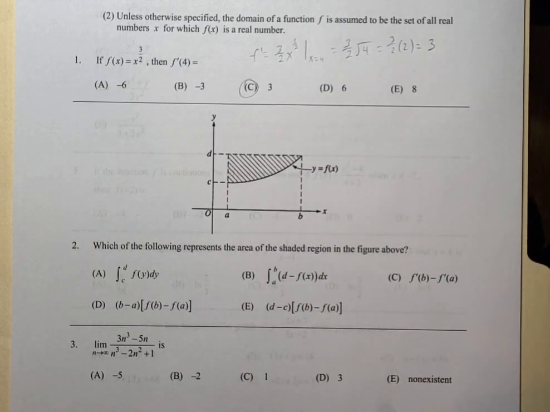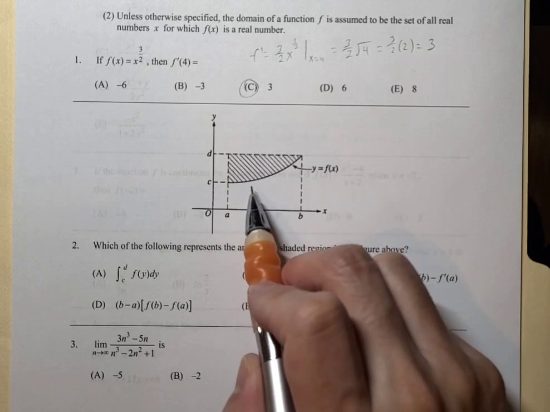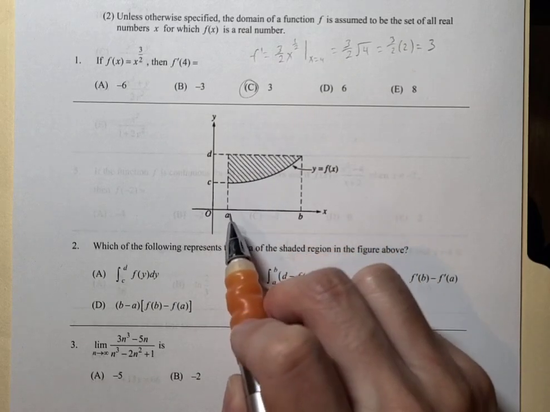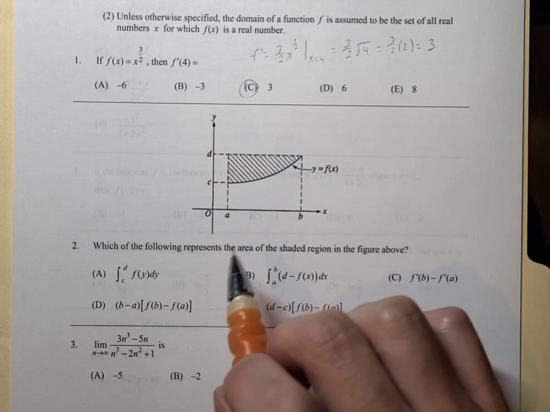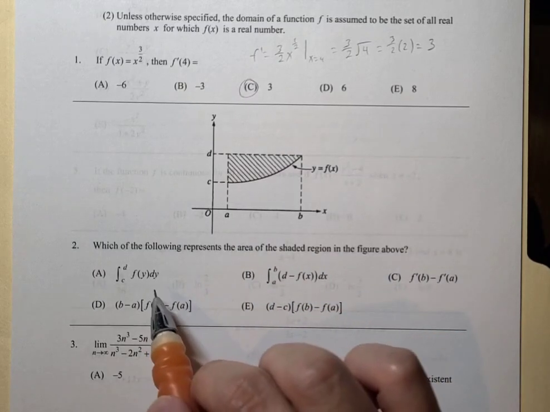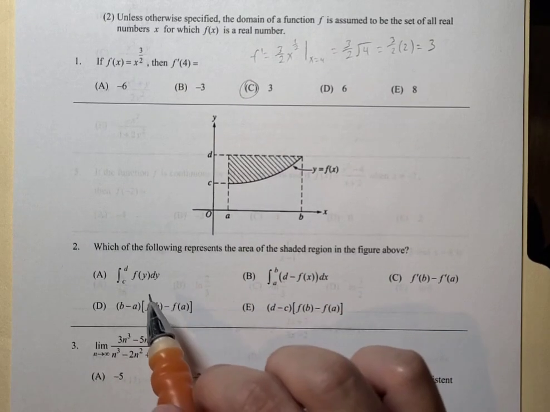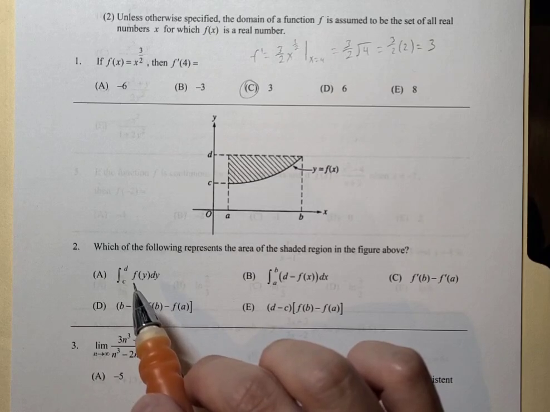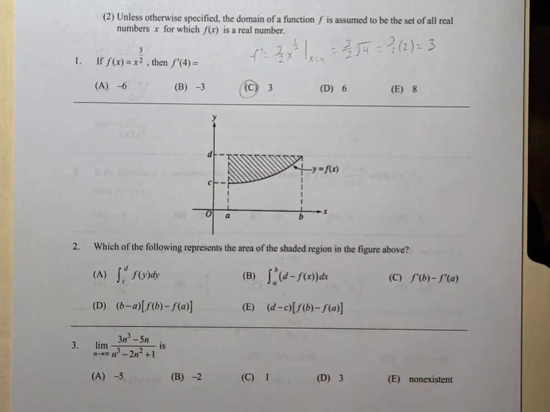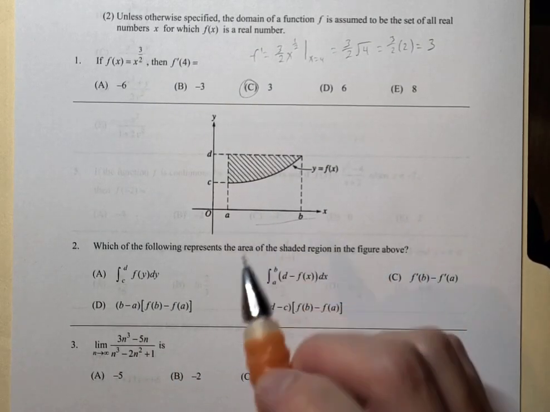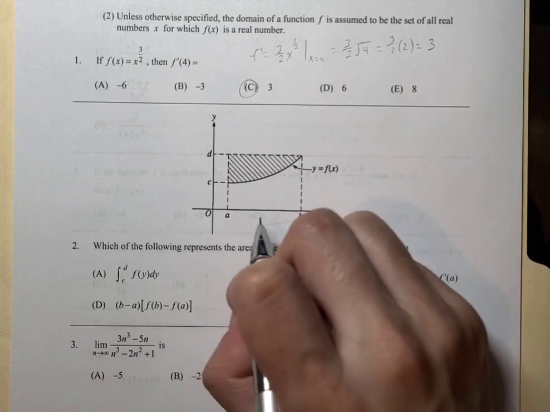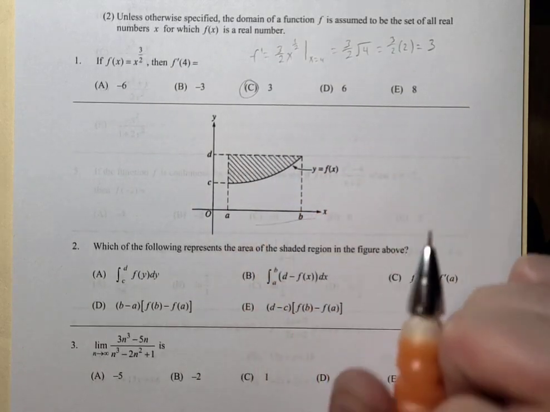Number 2, which of the following represents the area of the shaded region in the figure above? So area is upper curve minus lower curve. Okay, we can integrate in terms of x. They have a y, but f of y dy from c to g. Anyway, let me do it in terms of x. Remember it's upper curve minus lower curve. What's the upper curve?